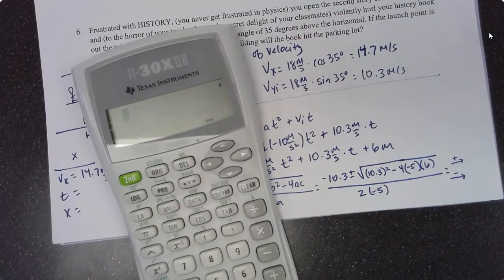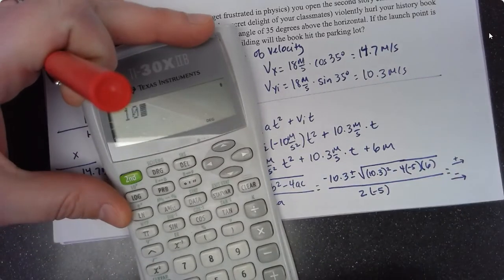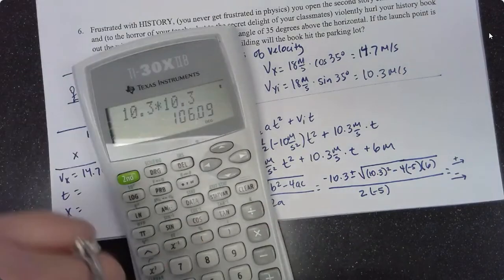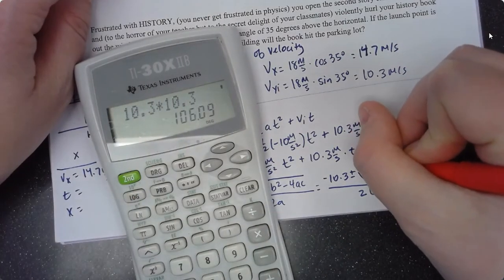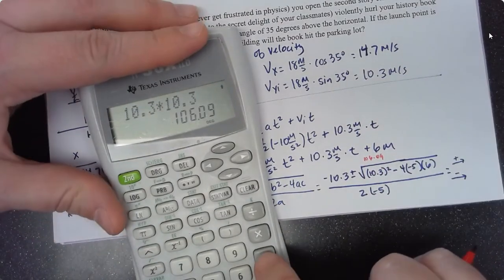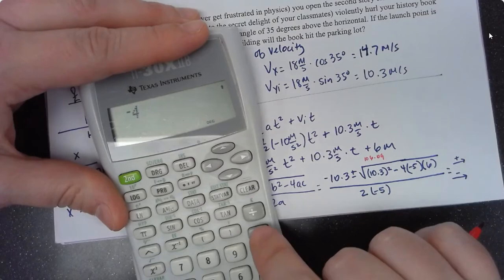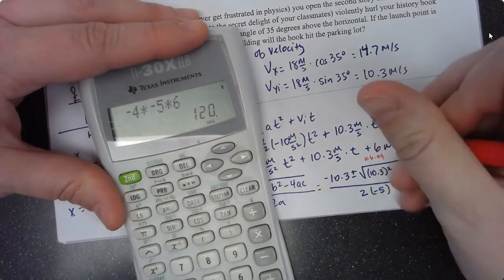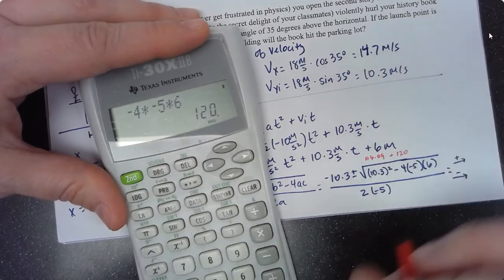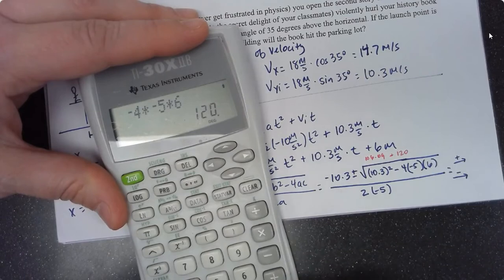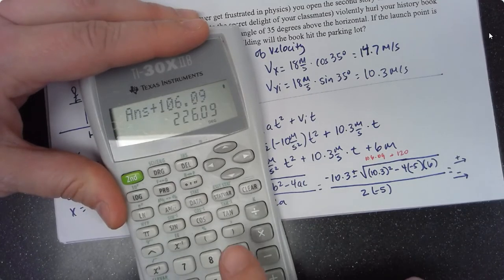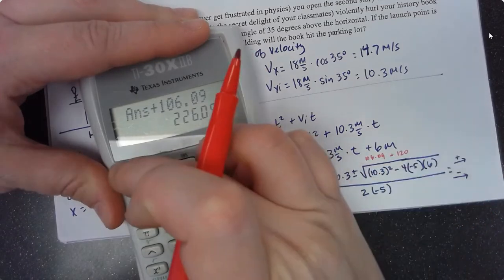So inside this is going to be, let's see, 10.3 times 10.3 is 106.09. And then I've got minus 4 times minus 5 times 6. So it's going to be plus 120. So if I, let's see, 120 plus 106.09, I've got 226 that goes in here. I'm going to find the square root of that number.